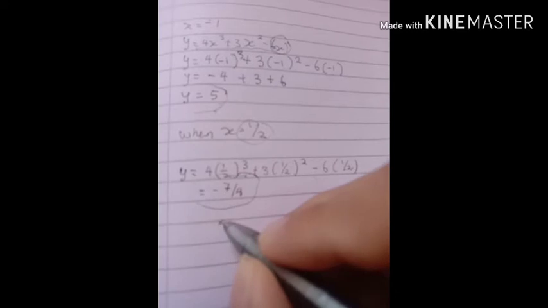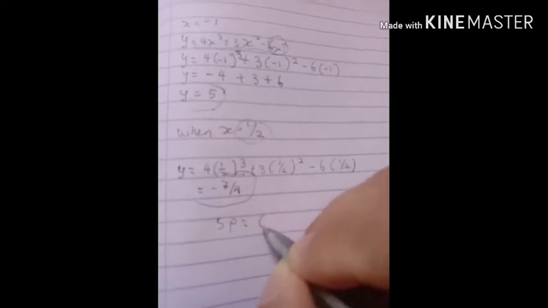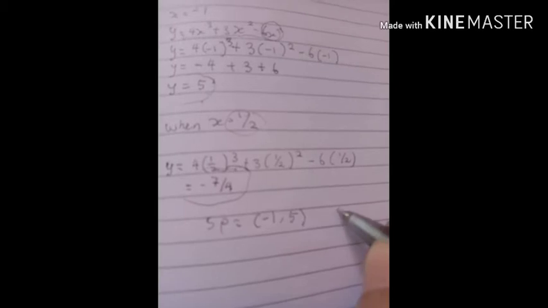The first one is x equals negative 1, y equals 5, and the second one is this. And that is how we find a stationary point.